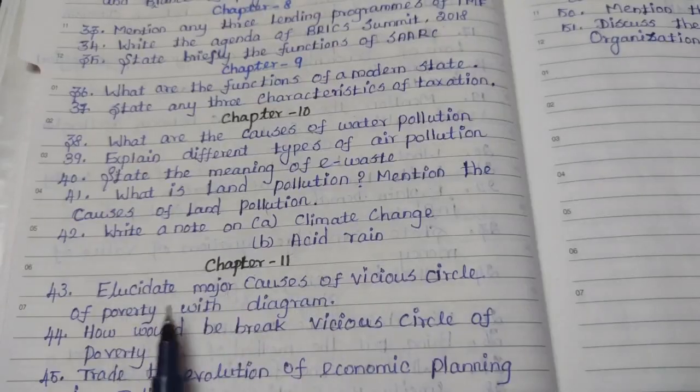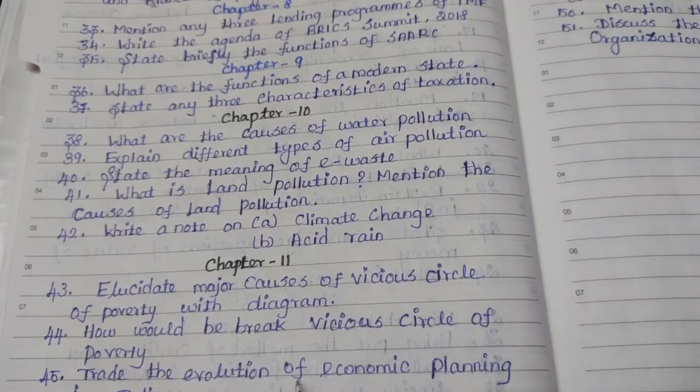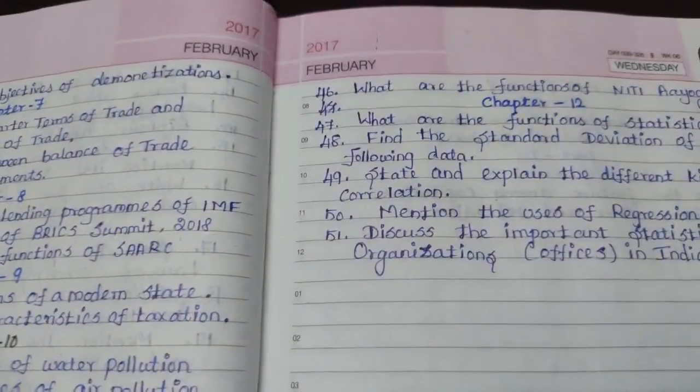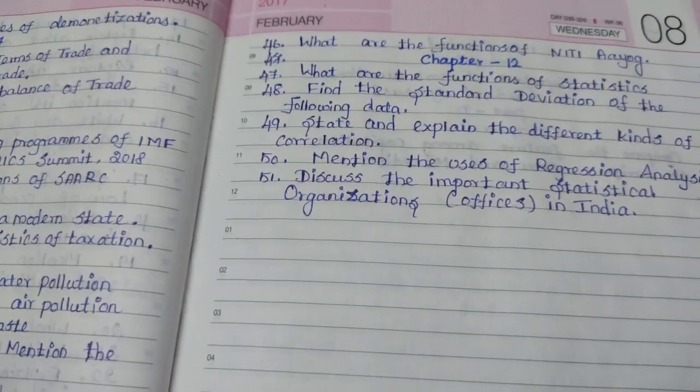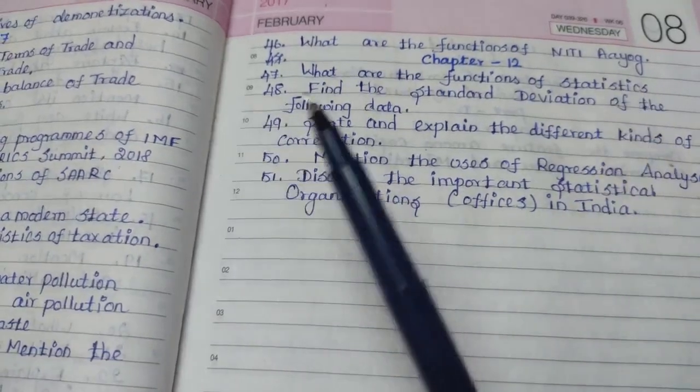Chapter 11: Elucidate the major causes of the vicious circle of poverty with a diagram. How would we break the vicious circle of poverty? Trace the evolution of economic planning in India. What are the functions of NITI?